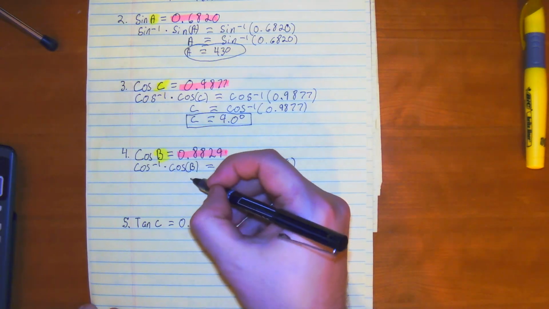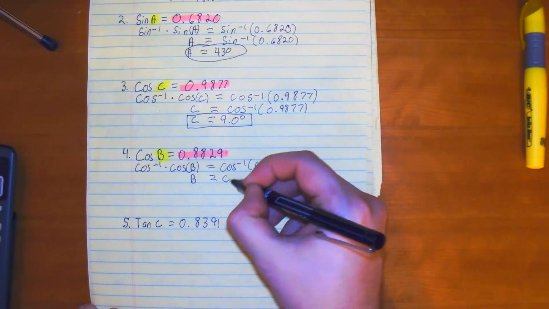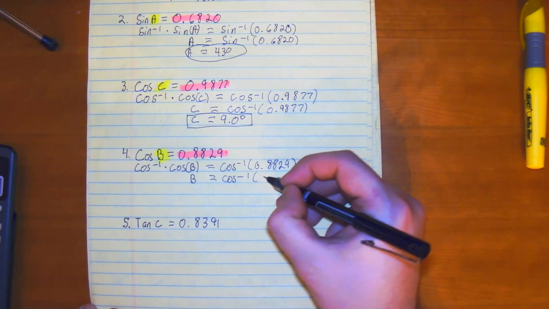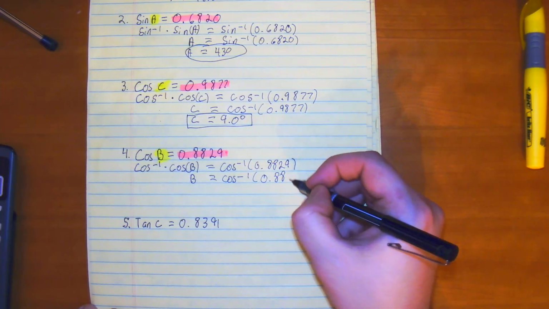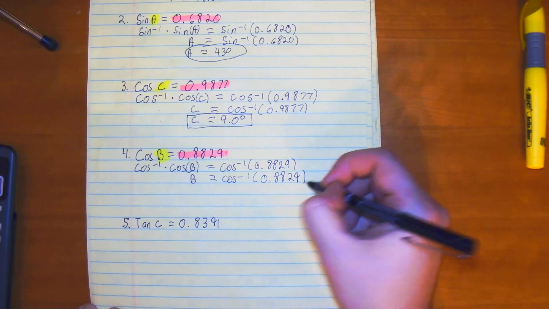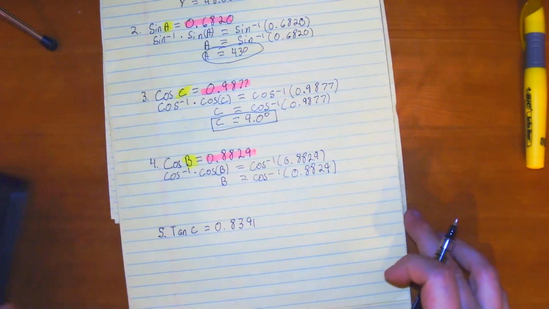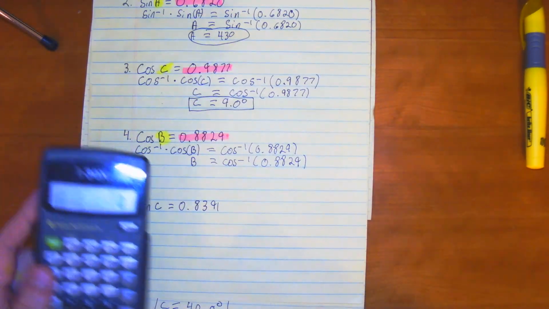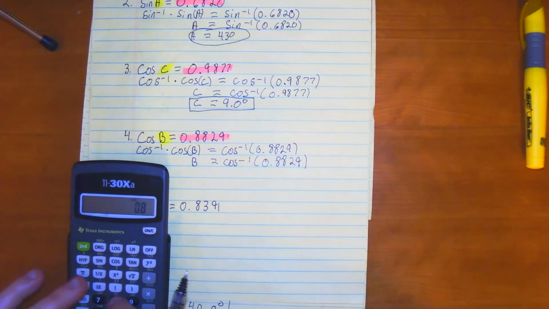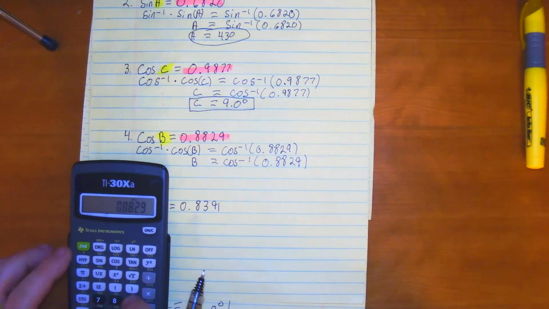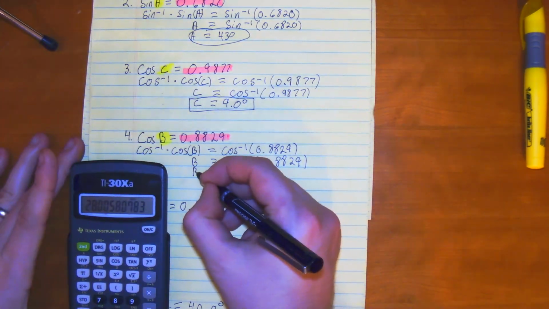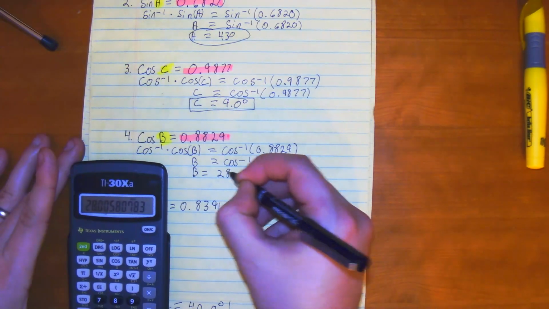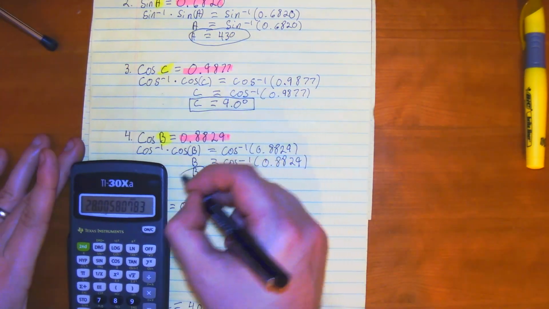We get our angle b is equal to the cosine of -1 times 0.8829. From here, we get 0.8829 second cosine. We get 28 degrees. So b is equal to 28 degrees.